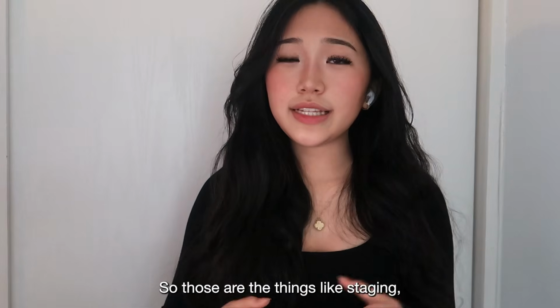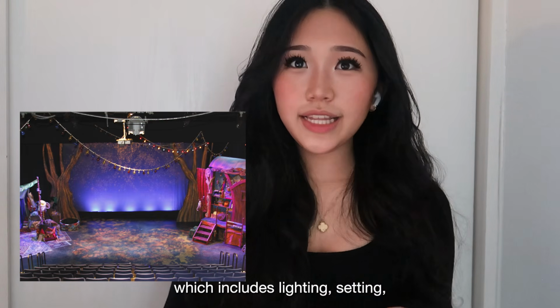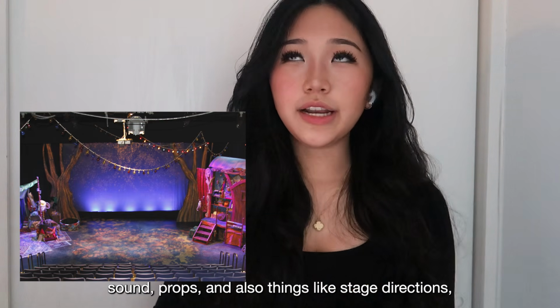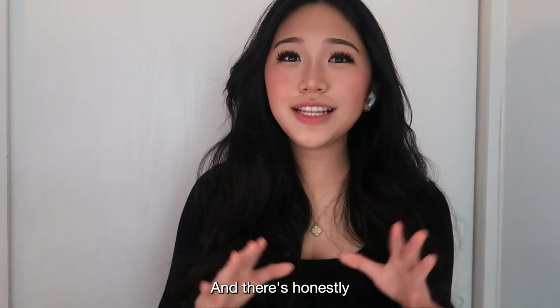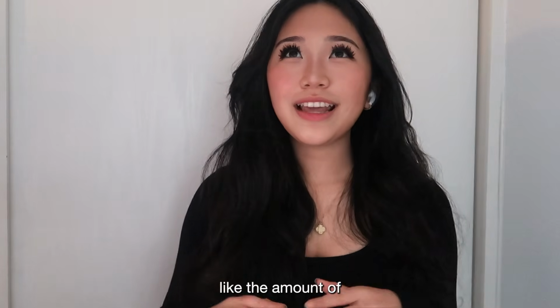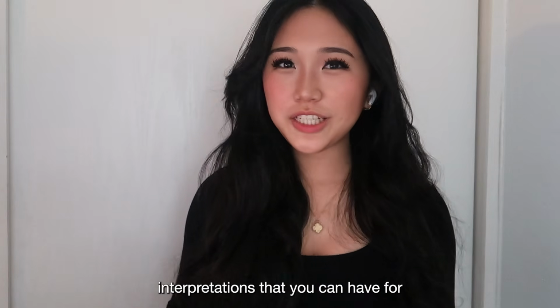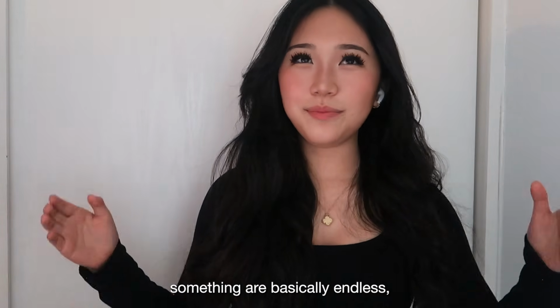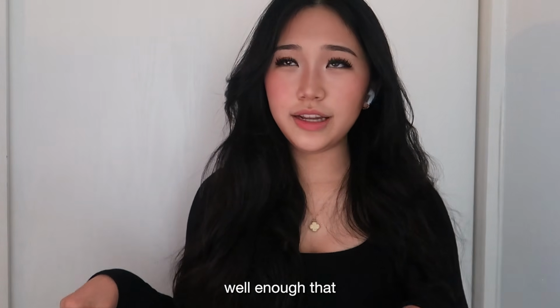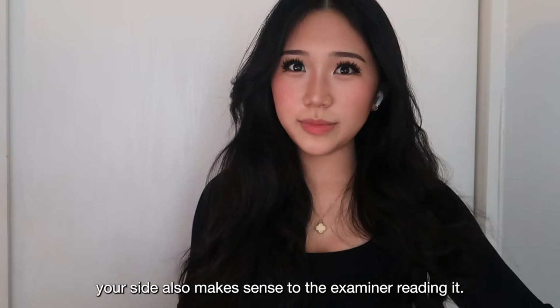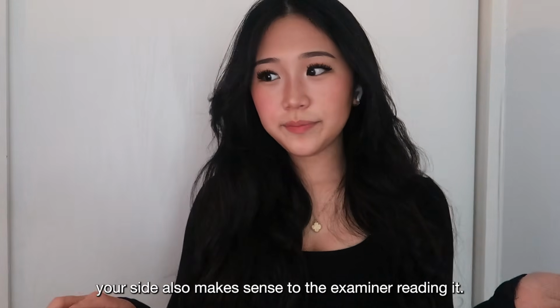So those are things like staging, which includes lighting, setting, sound, props, and also things like stage directions, stuff like that that are more specific to the play. And there's honestly so many things you can say about this. The amount of interpretations that you can have for something are basically endless, as long as you justify and explain your claims well enough that your side also makes sense to the examiner reading it.